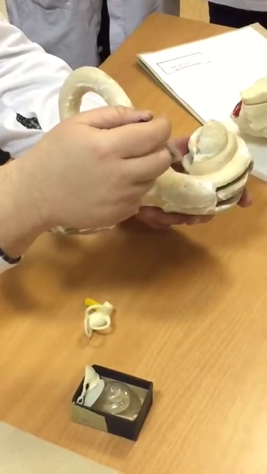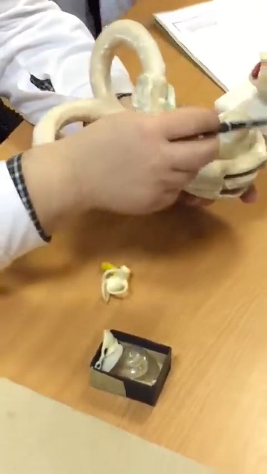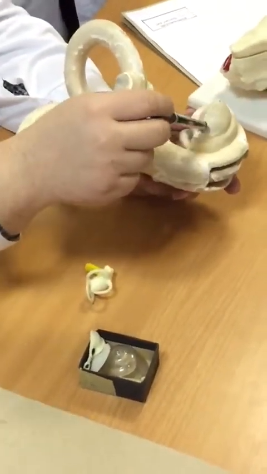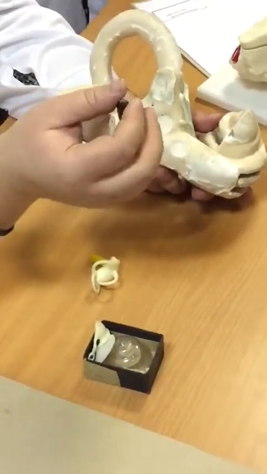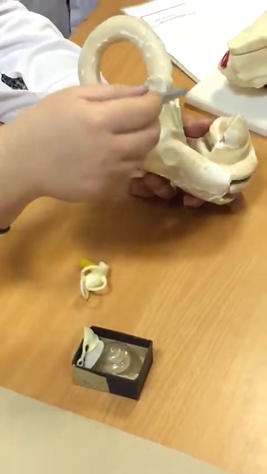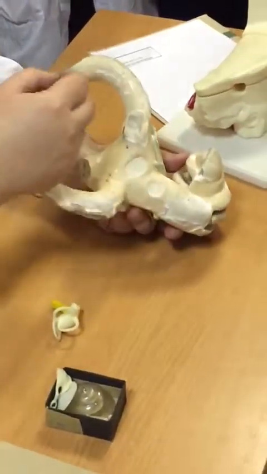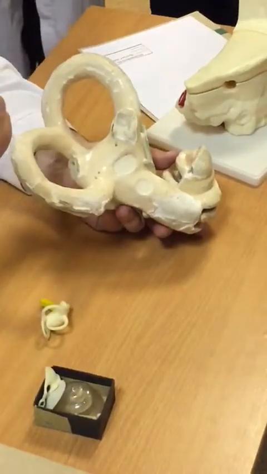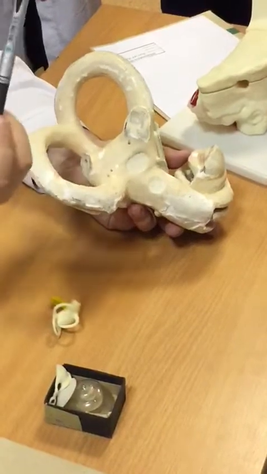Which receptors of which analyzer in cochlea? Oh, that is organ of Corti. That is receptors of which analyzer? Auditive analyzer. And receptors of which analyzer in vestibule and in semicircular canals? Statokinetic, you're right. That is statokinetic or vestibular analyzer.